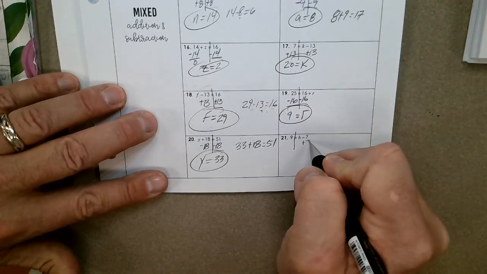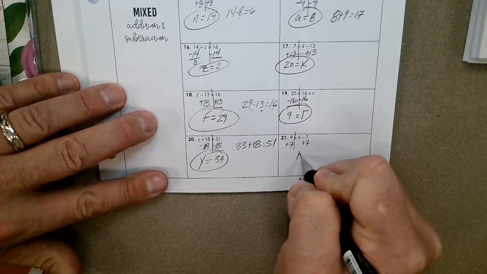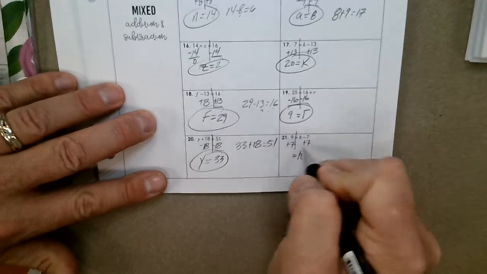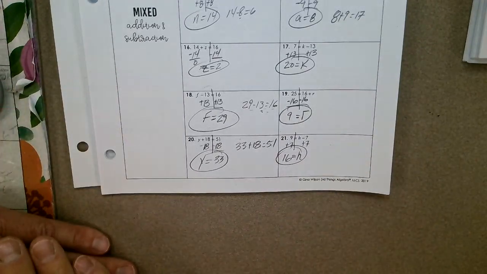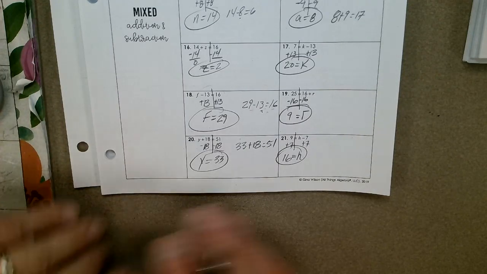Last one, add 7, h comes down. 9 plus 7 is 16, and circle it. Okay? So pretty easy start to the unit. That was the teaching part. You're going to see this page.